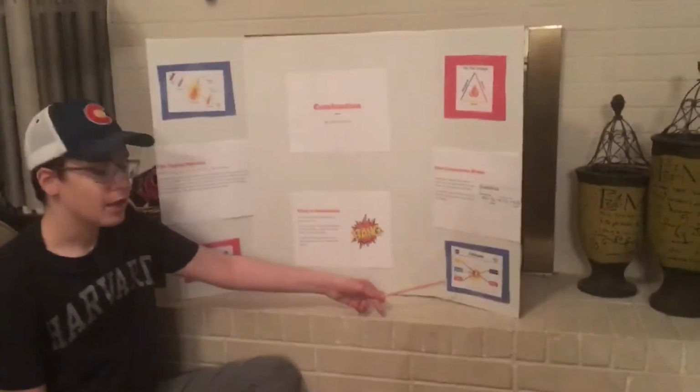So down here at the bottom we have a very good visual guide on how combustion happens. You need fuel, oxygen, and heat into the system. You'll get your exhaust, and you'll get heat back, which will go back into the system.